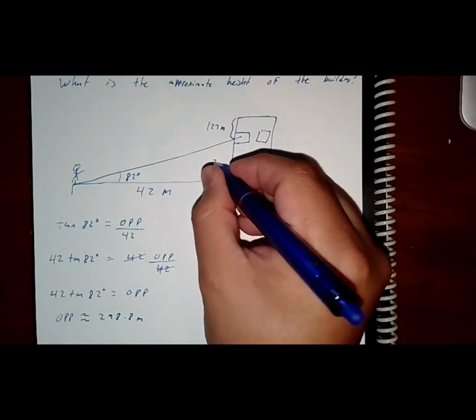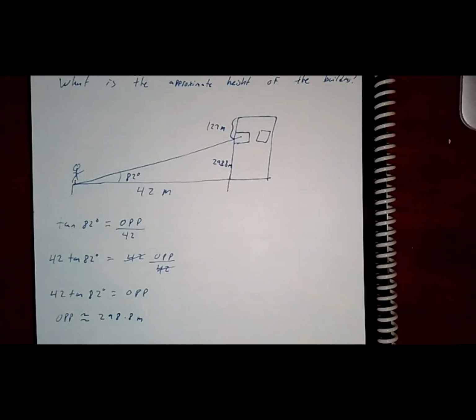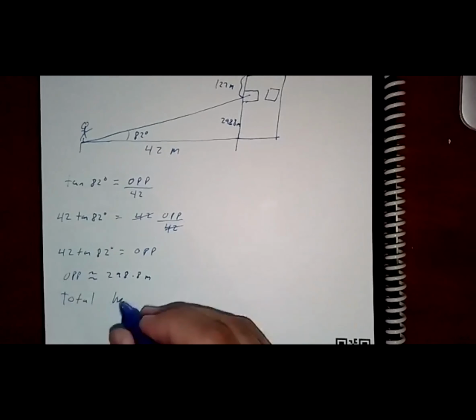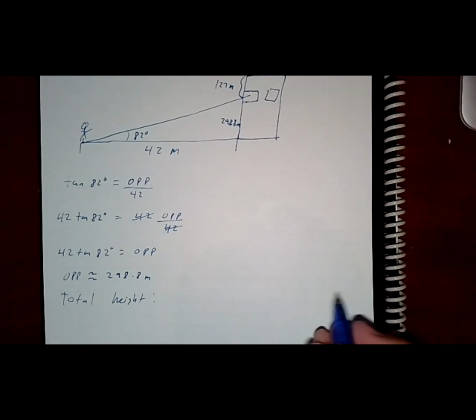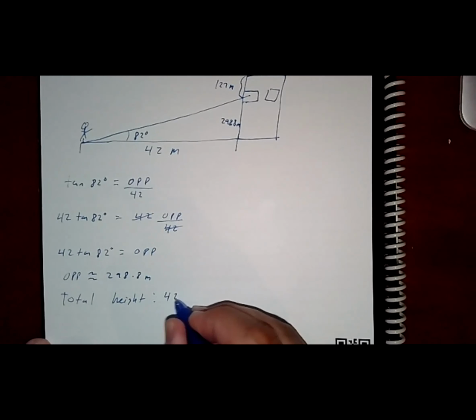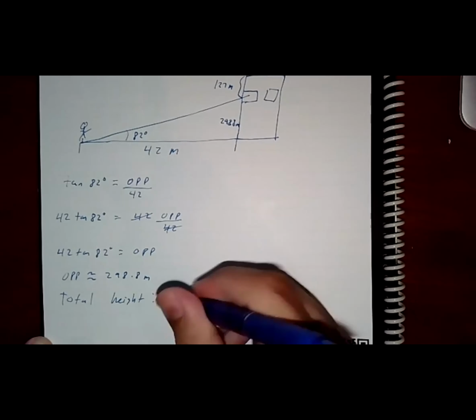So this is 298.8 meters. So what's the total height? 425.8. Yeah, that sounds right. 425.8 meters. Let's show the extra step, I guess.